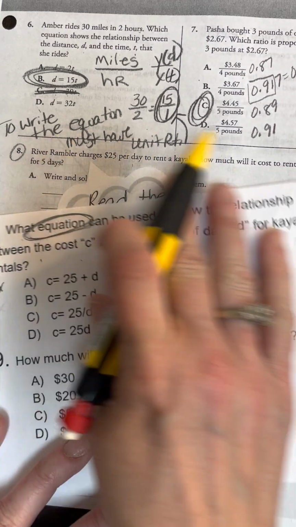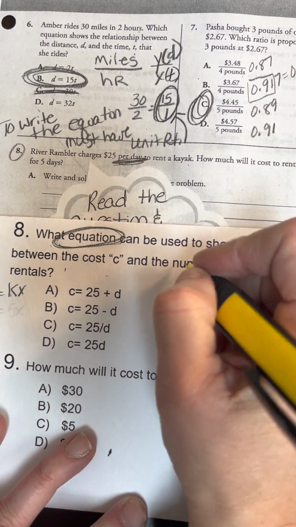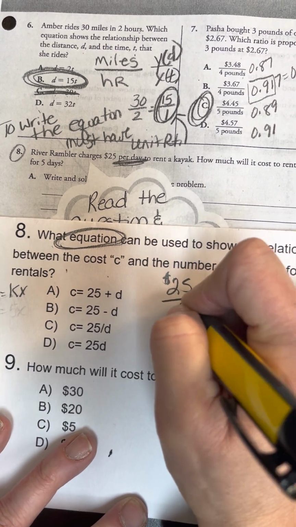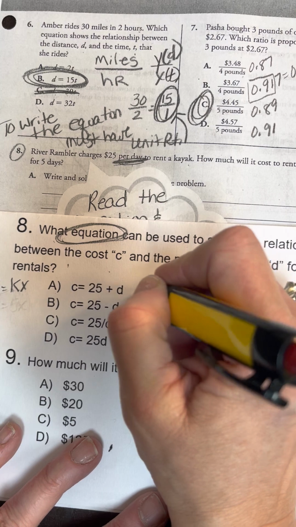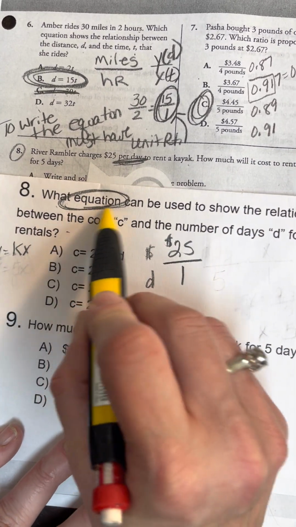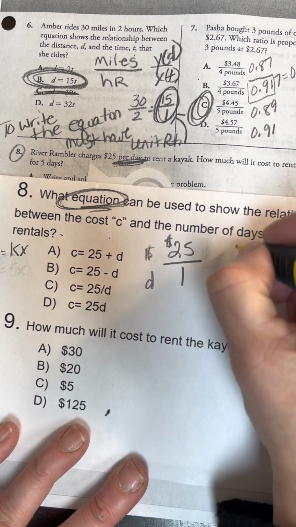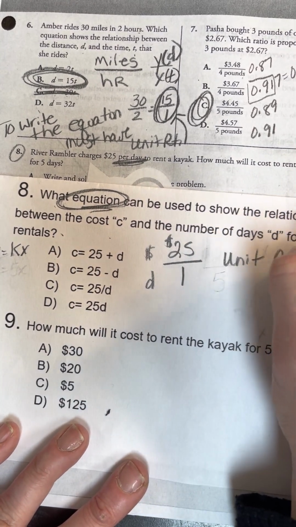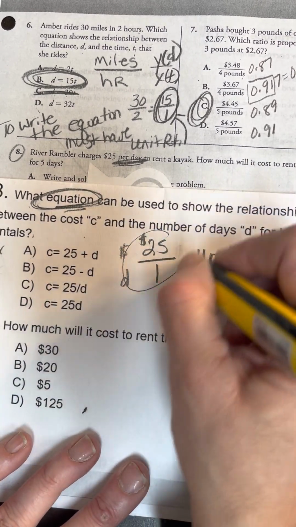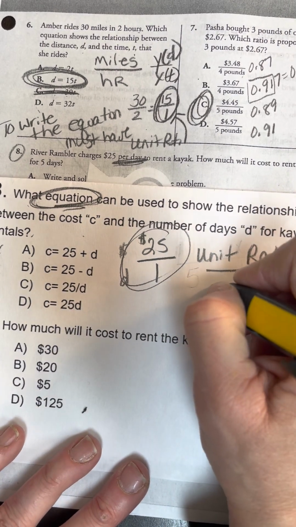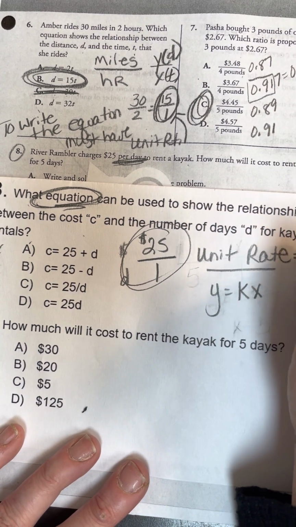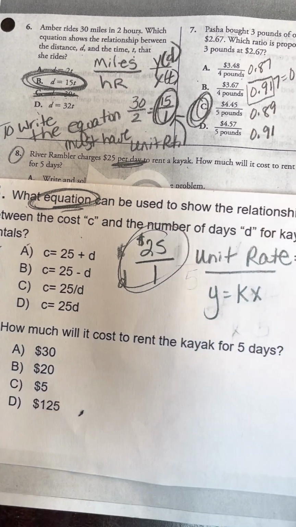River Rambler charges $25 per day, $25 per 1 day. Okay? That's dollars per day. How much would it cost? So what is the equation? In order to write the equation, we have to know the unit rate. All right? Well, here's our unit rate, $25 per day. Our equation is y equals kx because unit rate is k.